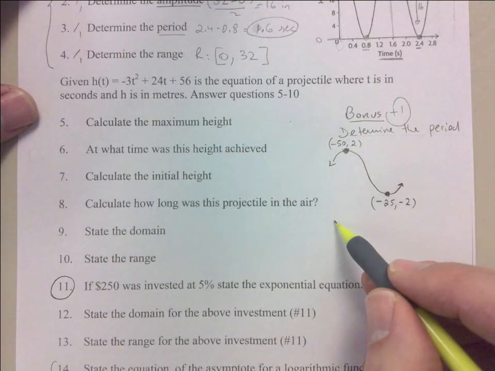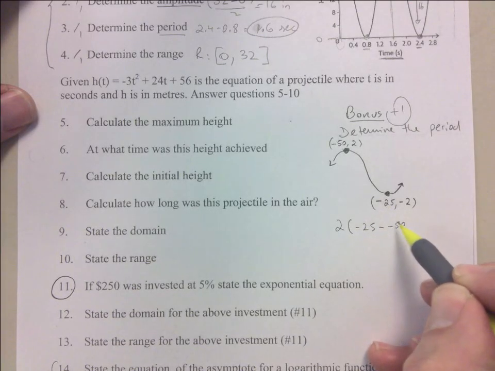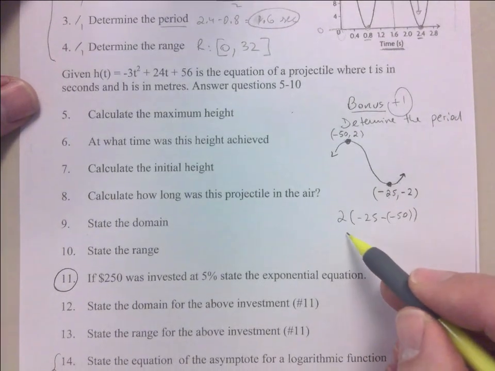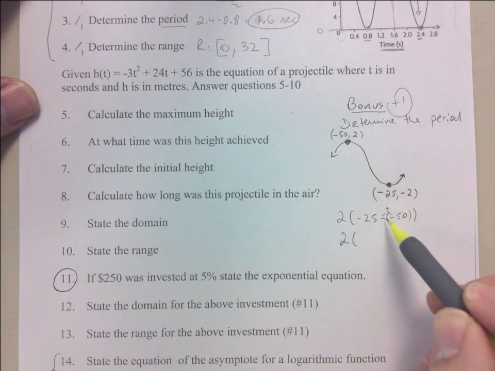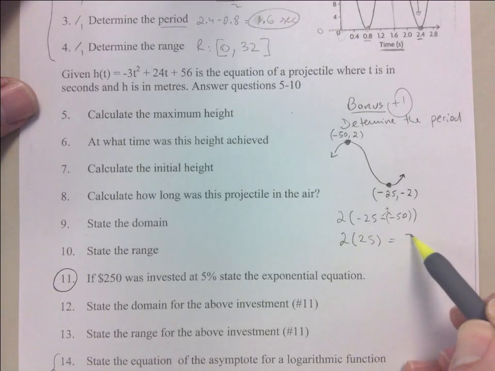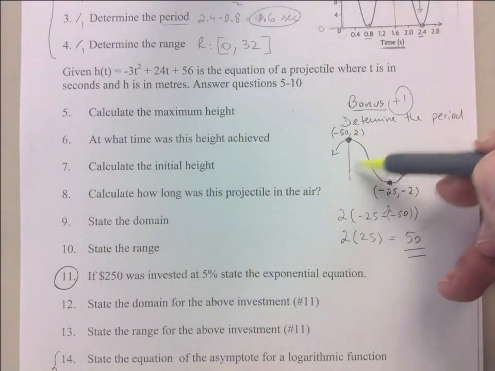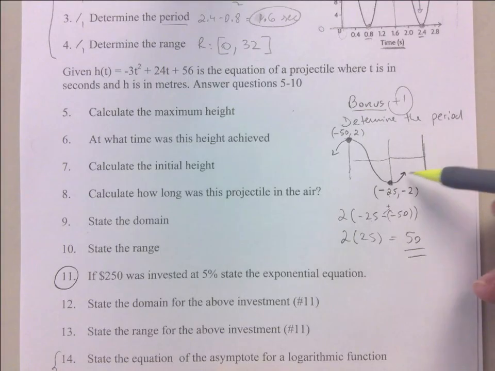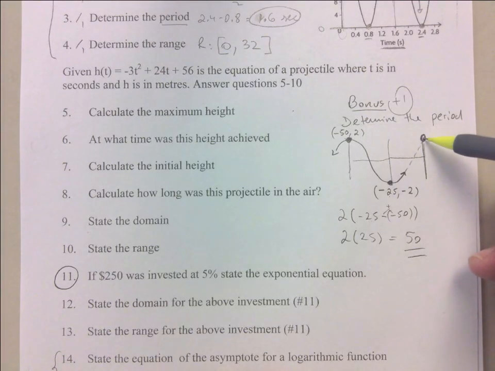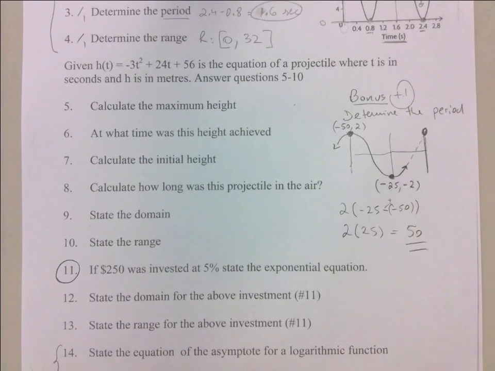You realize this is a situation where you go negative 25 minus negative 50. So that would be 2 times, what's negative 25 plus 50? That's 25, right? So the period is 50. We have no units here, but it takes you 25 to go from here to here, which is half a period. It'll take you another 25 to get back to the top here. So we've kind of predicted what the period is going to be just looking at half of it. So you get a bonus 1 if you have 50 there.